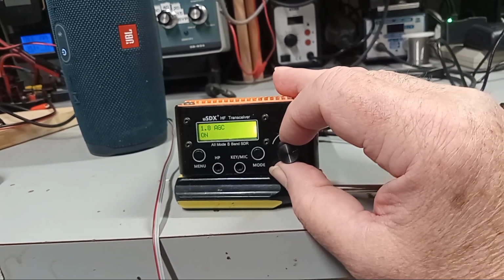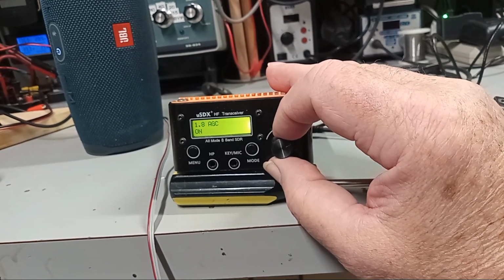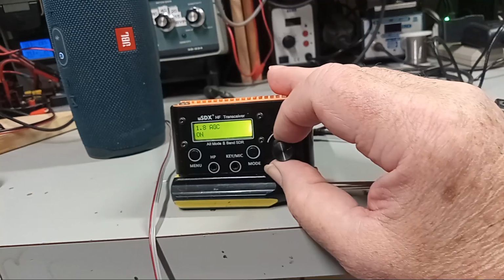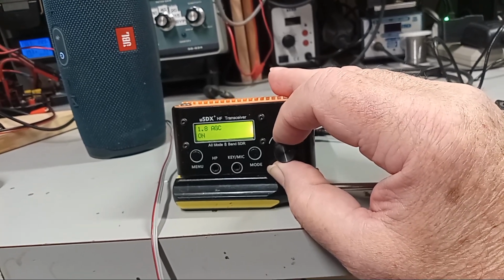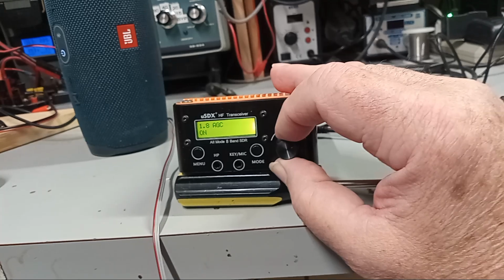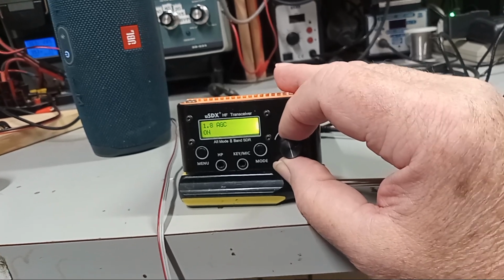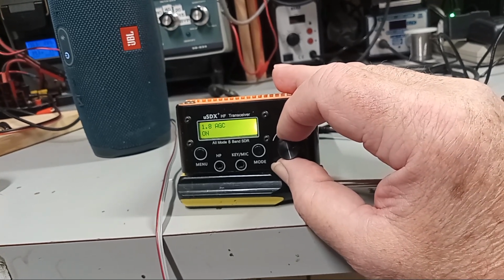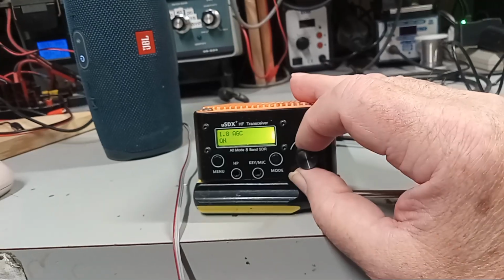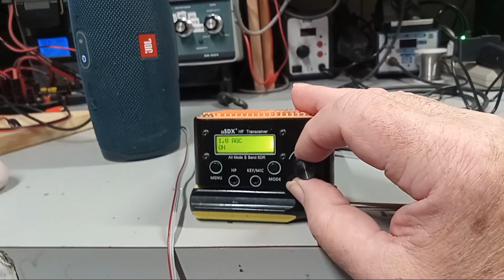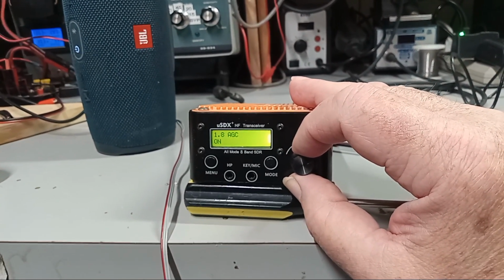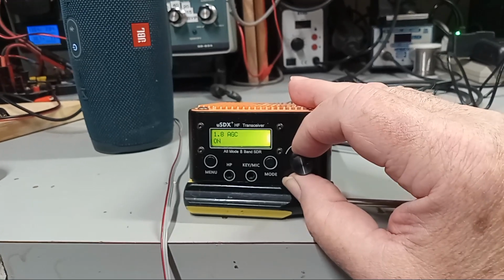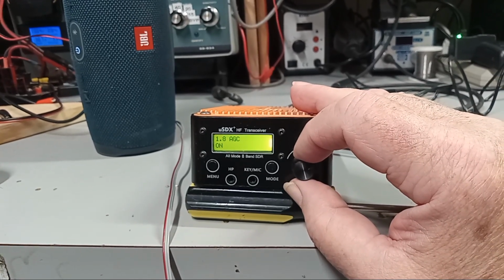AGC is on. If you turn it off, loud signals get really loud. The AGC is slow to attack, so a strong signal will pop in, like some of the old Heathkit radios back in the day. It's a little annoying.